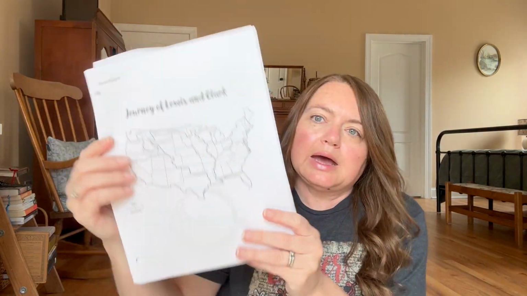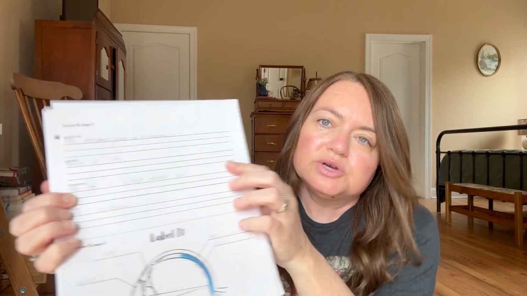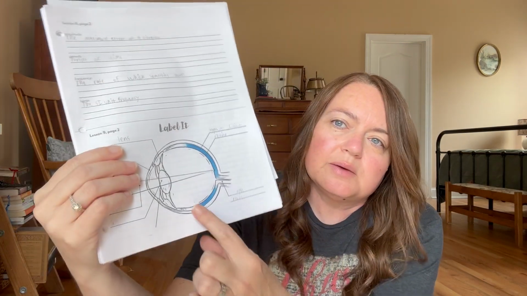I don't think I've ever pulled so much from the appendix. This was to rewrite the story from another character's point of view. And what I love is it tells you at the top, like this is lesson 8, page 5. So you know exactly what you're going to use it for. Yeah, another fable. Here's your map to pull out for the journey of Lewis and Clark. These were for 2 different lessons. So this was for one lesson. It's at the top. And this was for another lesson where we talked about vision. So plenty of things back there in the back.